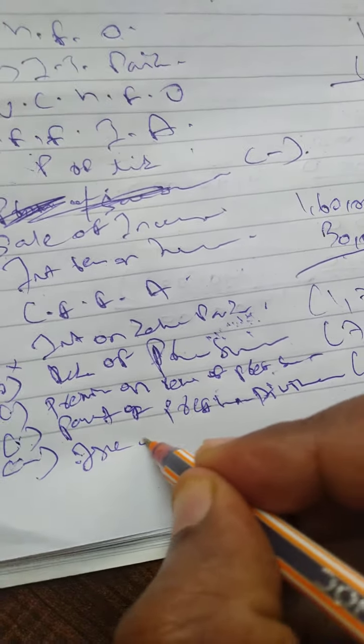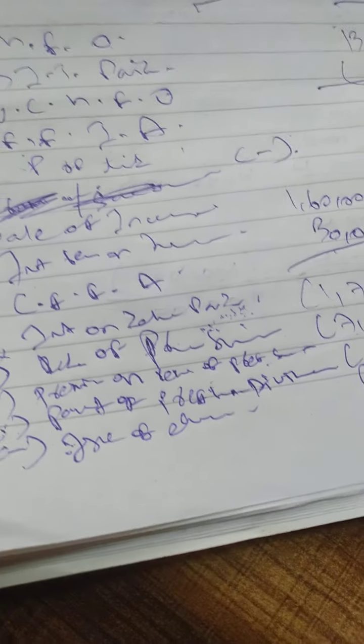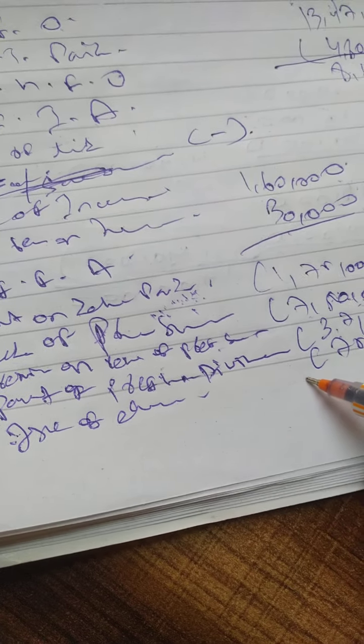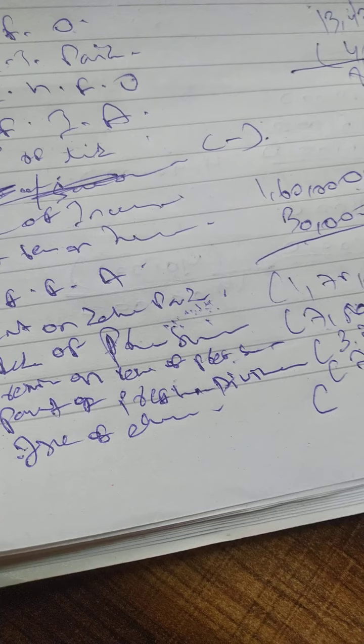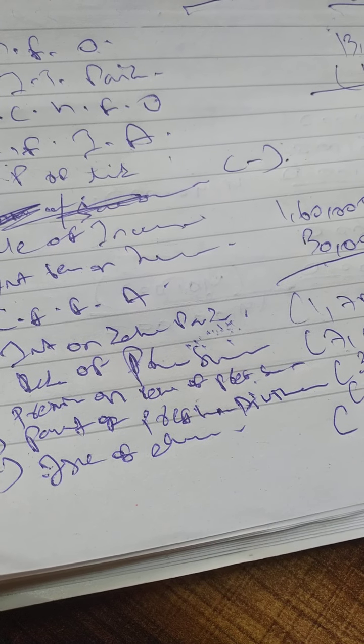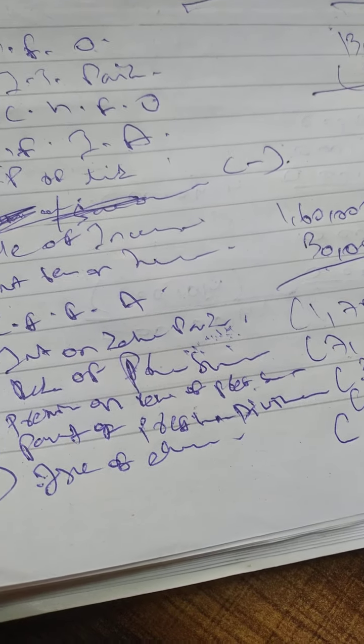Issue of equity shares. How much? 25,000 equity shares, correct?